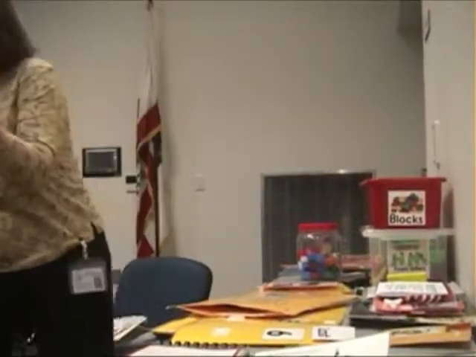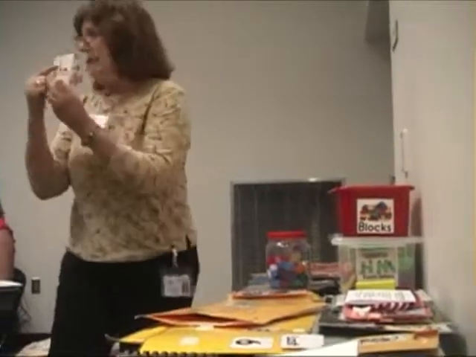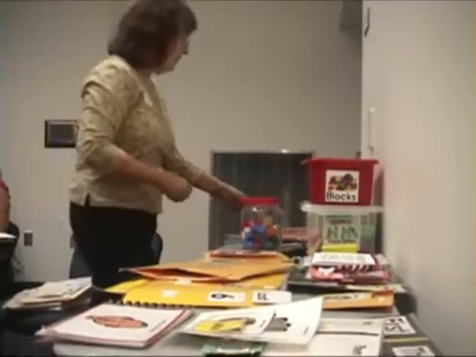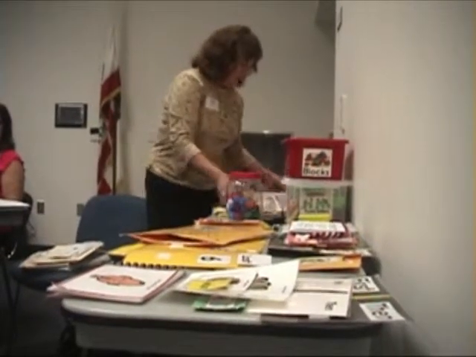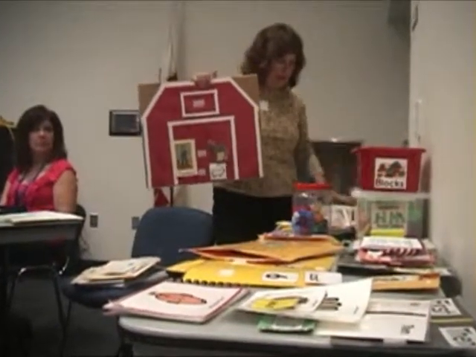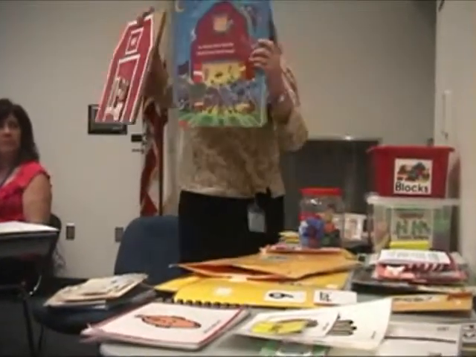Again, here's an adaptation of a name with the letter highlighted and colored so the child can make sense and locate his name with his picture. Farm unit, trying to make the farm more relevant instead of just a book. This book builds on itself.